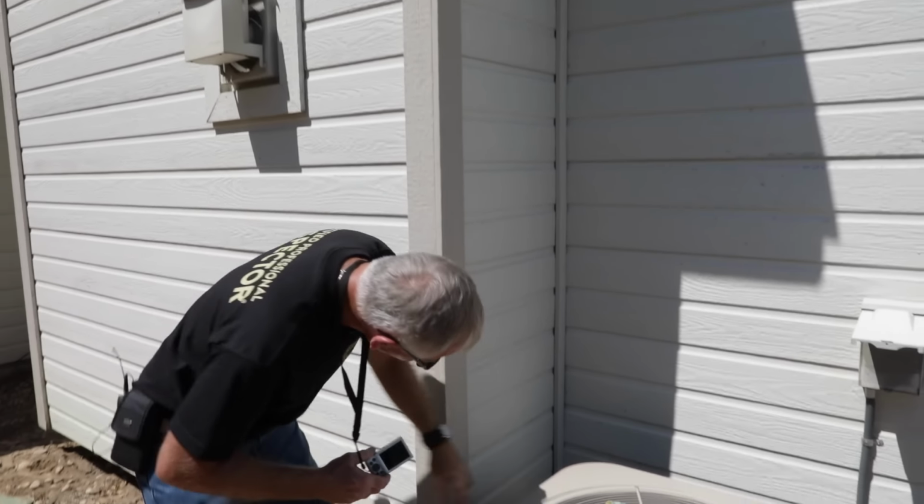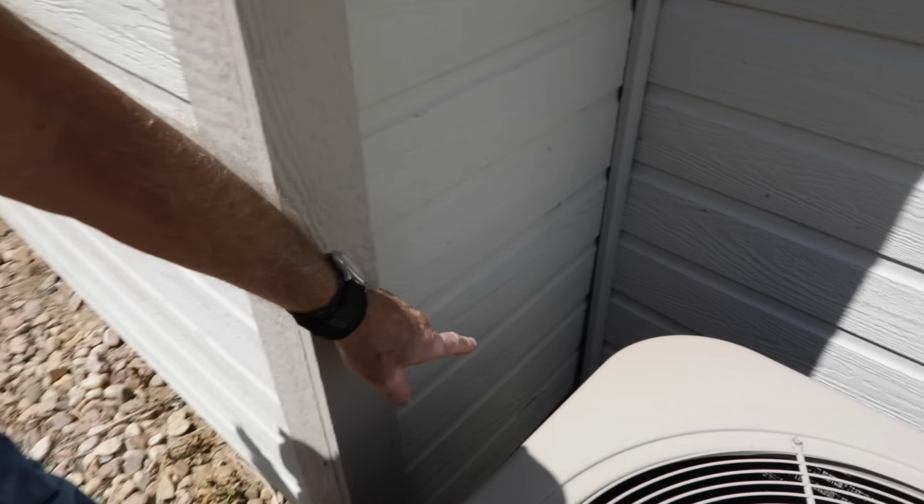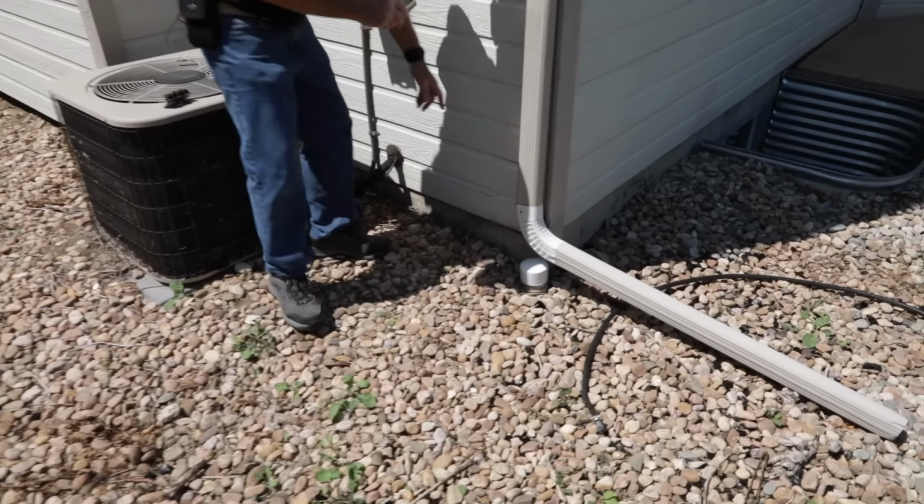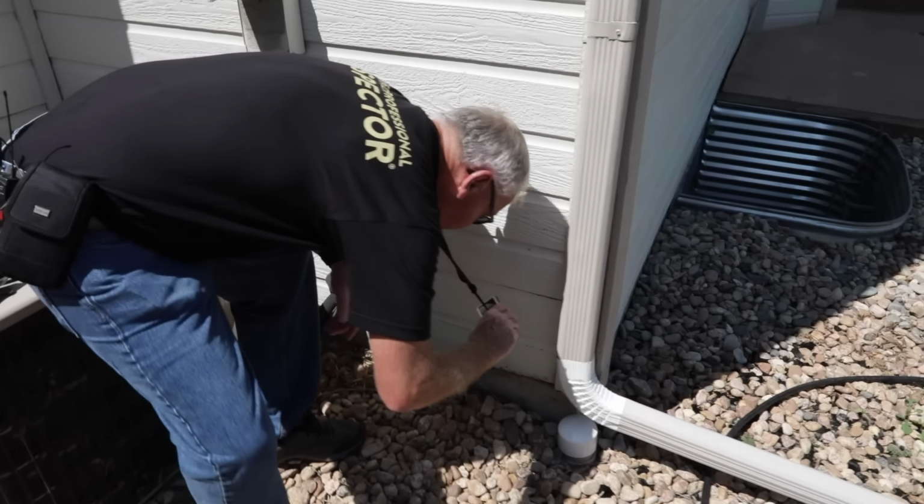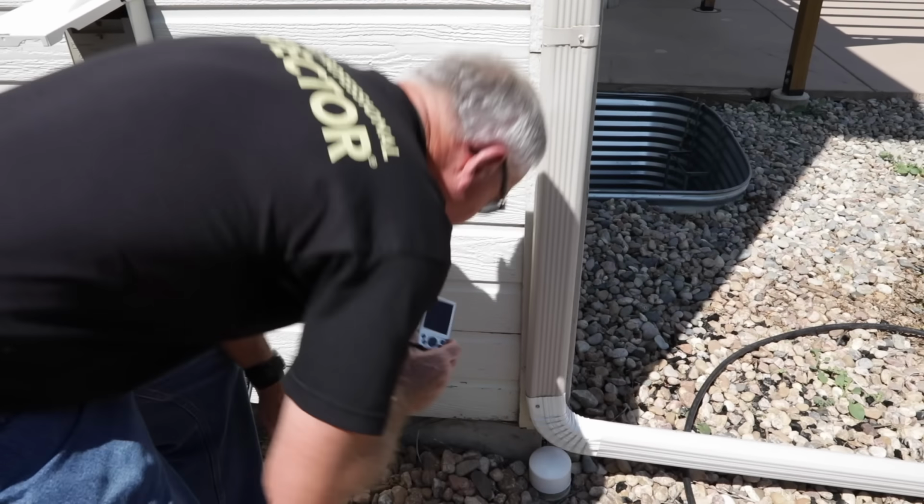We got some loose corner trim down here, right down here at the bottom. It's pulled away from the wall. Want to get that tightened up. Got some water damage here at the bottom of this trim. Gonna note that.